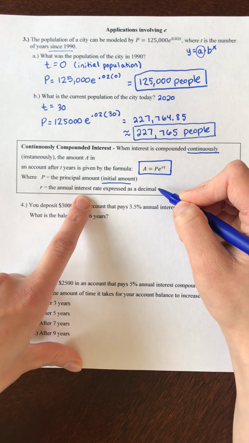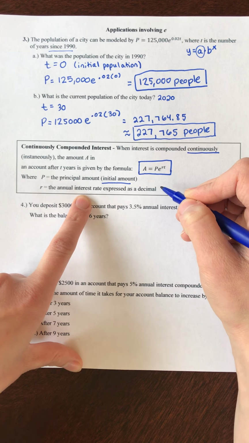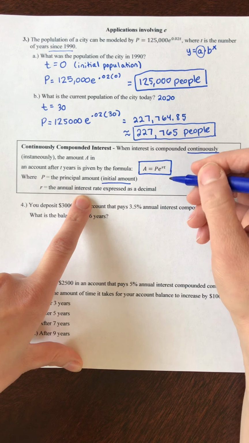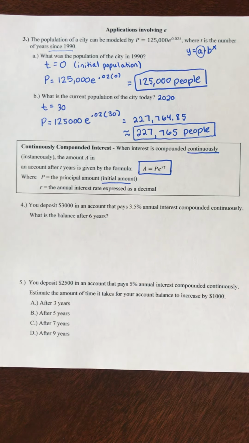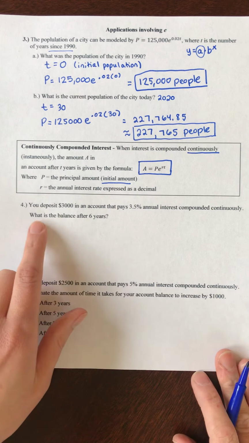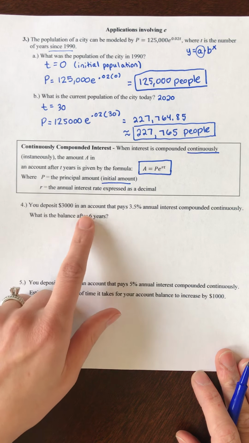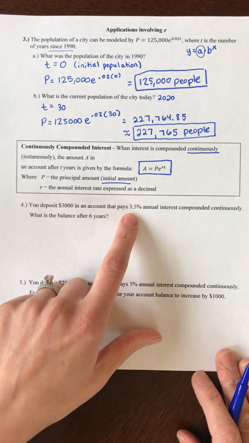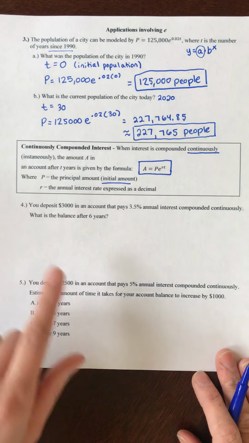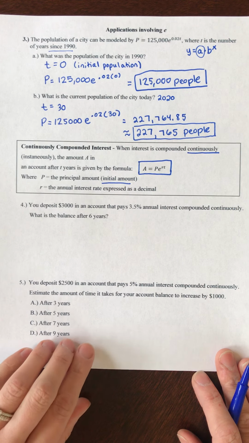So that should look familiar from last week, right? Like when you had rates that you were plugging into your exponential equations, your rates we had to plug in as decimals, right? So just be careful when you're plugging those in, okay? So this is a formula you're gonna wanna use anytime we talk about a bank account being compounded continuously. All right, so let's look at number 4. You deposit $3,000 into an account that pays 3.5% annual interest compounded continuously. What's the balance after 6 years?